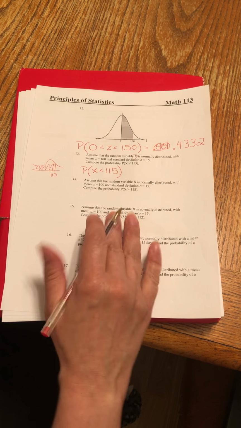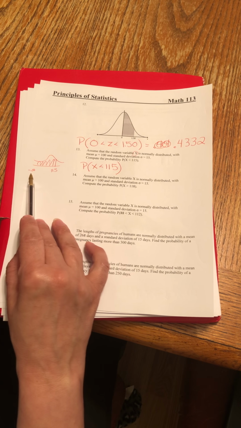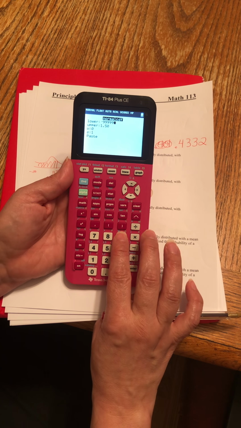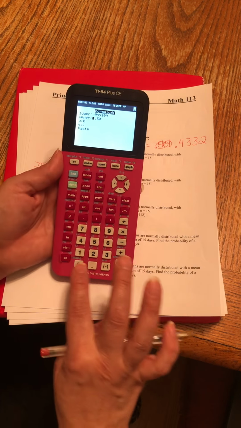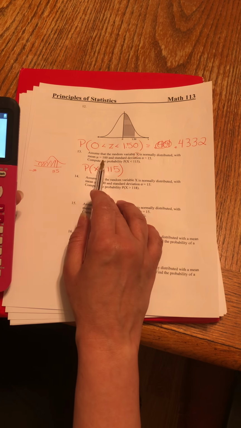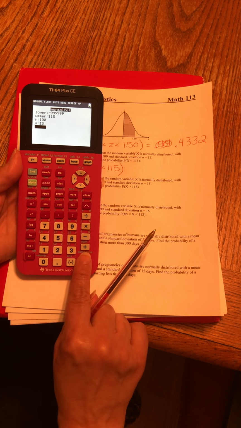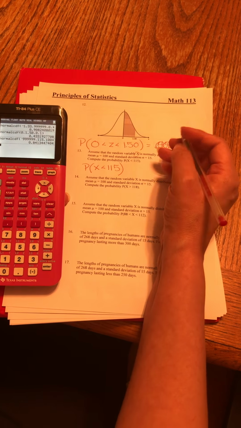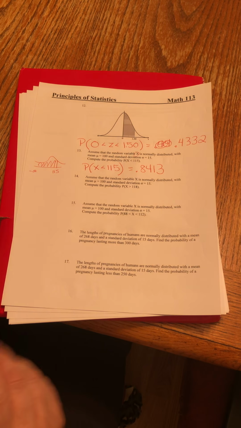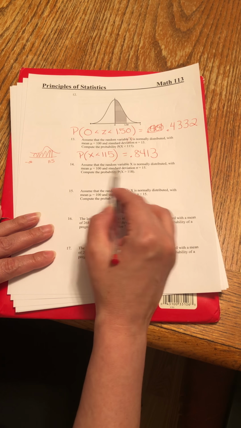If it's shaded to the left, that means it's going to negative infinity, and which of these two numbers is the lower number? The negative infinity. So negative 999,999. My upper is 115. My mean, the problem says, is 100 with a standard deviation of 15. Hit paste, hit enter, and your answer is 0.8413.